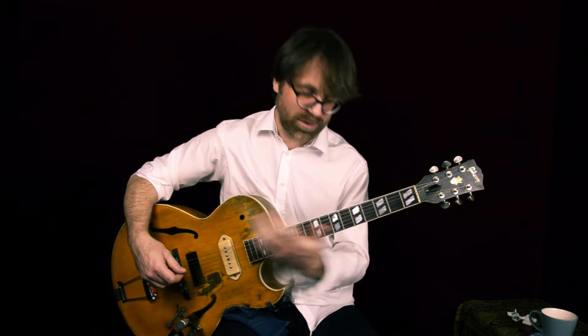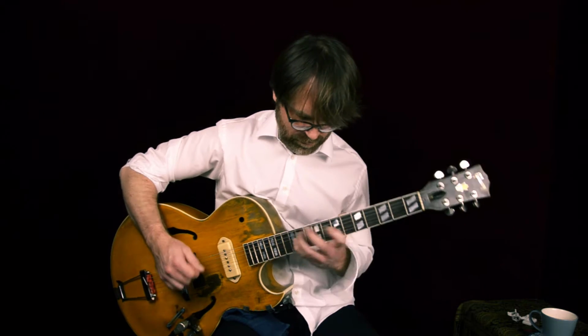For example, you can play these. It's also called sheets of sound, a term they had for the music of John Coltrane, with very quick movements which are more like a sound. They're so quick in a way.